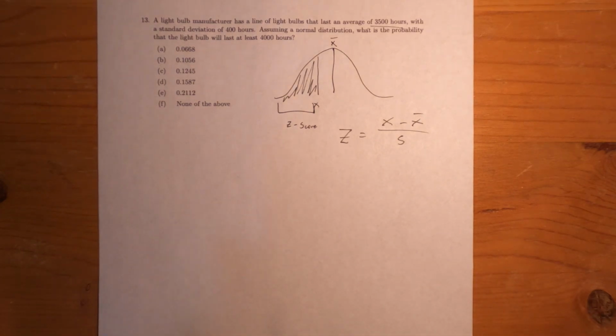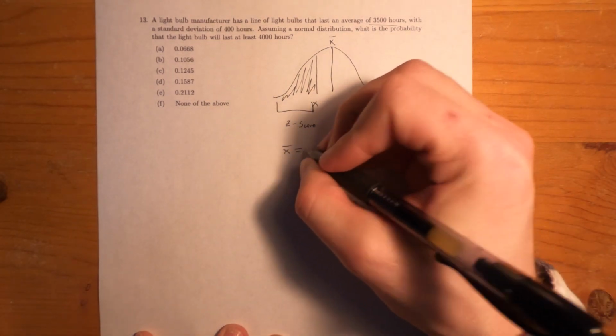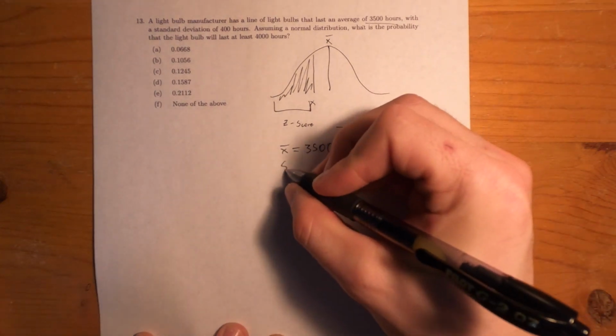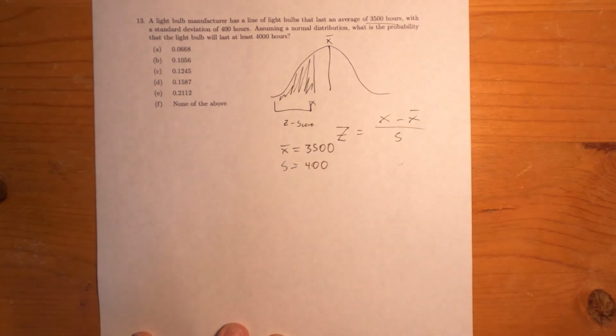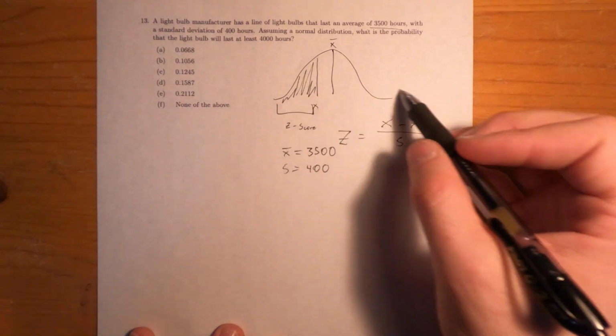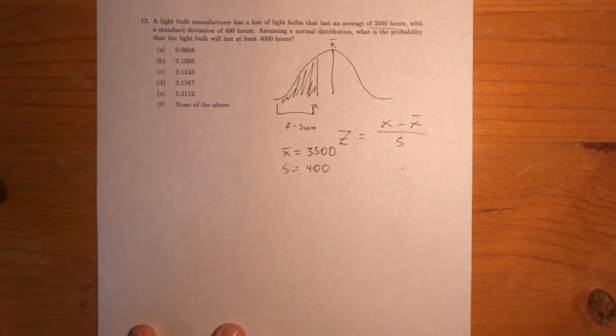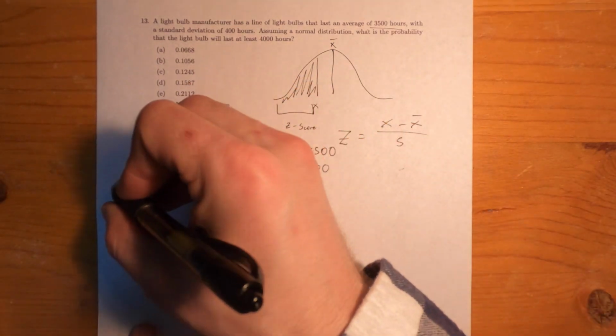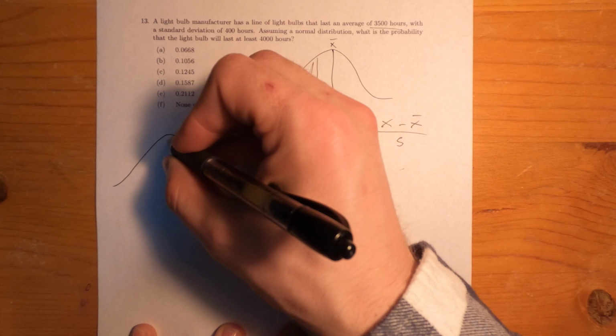In this case, we have an average of 3,500 hours. There's a light bulb manufacturer making bulbs. The average is 3,500, so x bar equals 3,500. The standard deviation is 400. Assuming the normal distribution, what is the probability that a bulb will last at least 4,000 hours? The way that would look is we'd have our little curve.